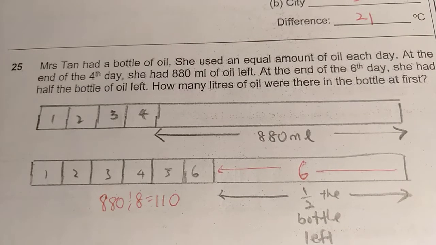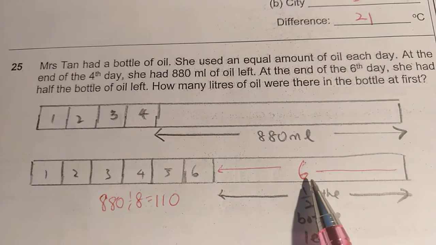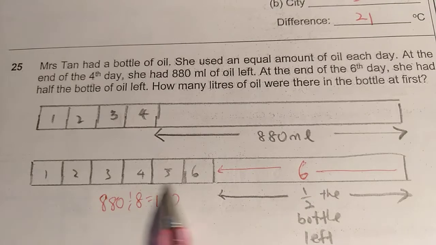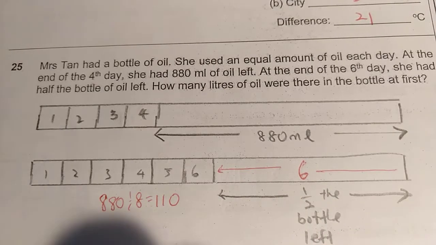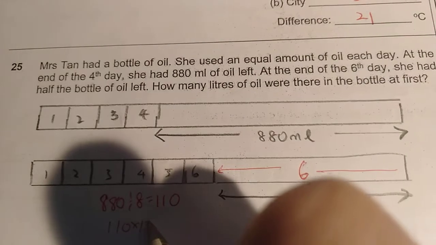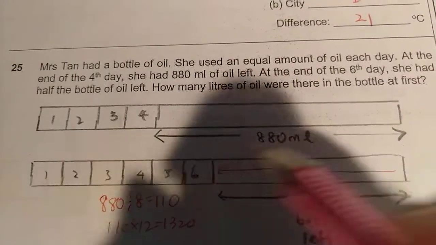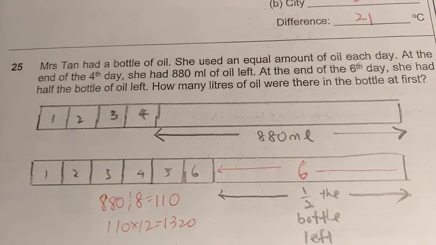So how many liters of oil were there at first? Well, there were 12 units for the whole bottle. So 110 multiplied by 12, I'll have 1320. And we are supposed to express the answer in terms of liters.